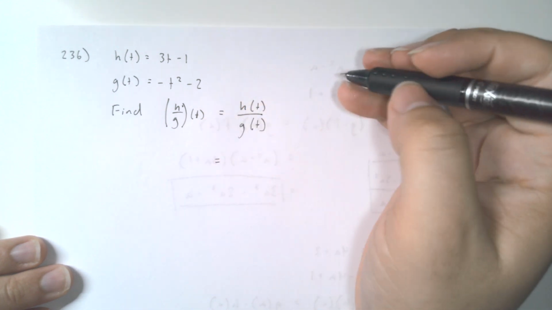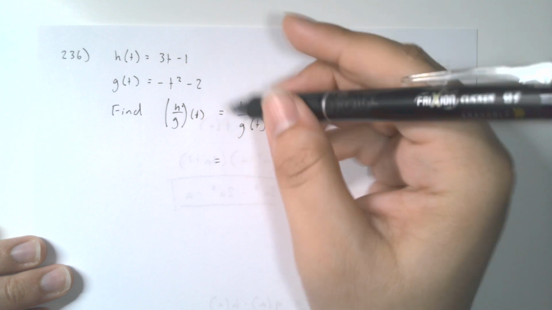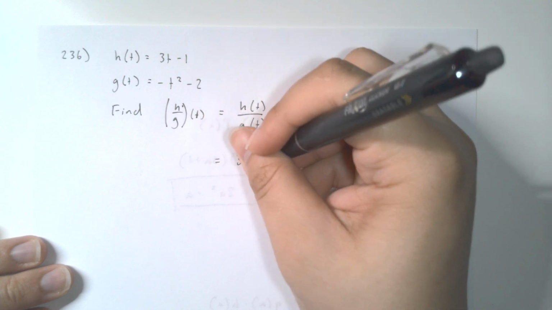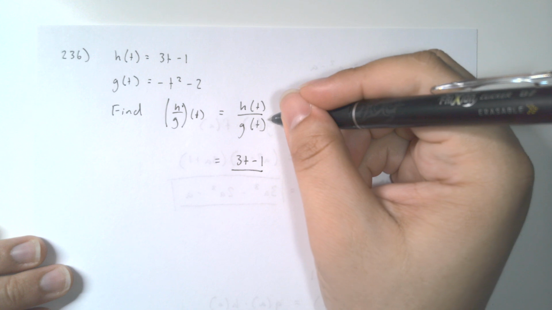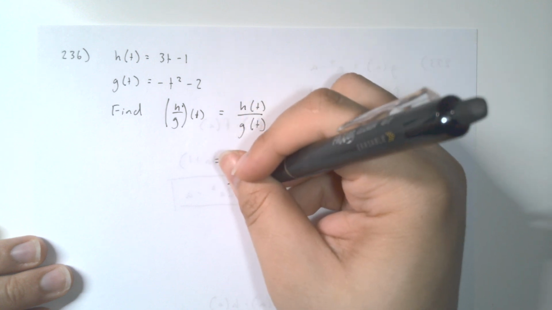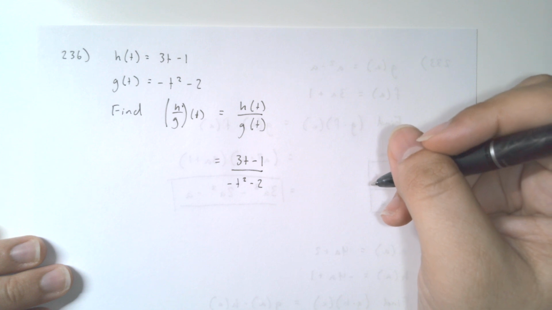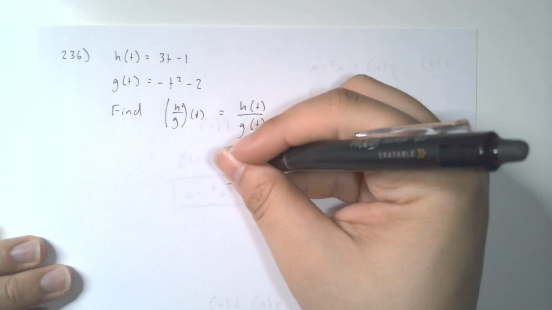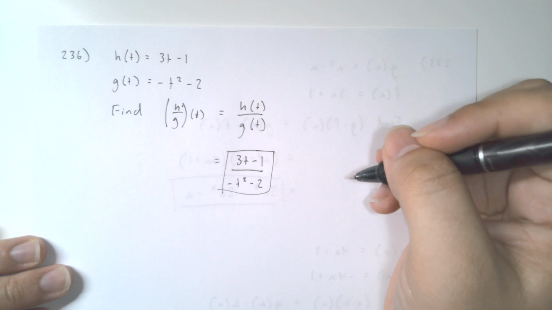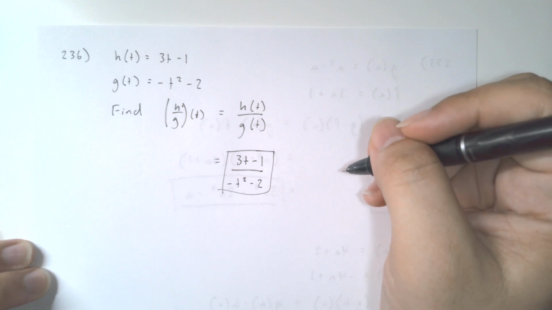So we put one function over the other. We have h of t, which is 3t minus 1, over g of t, which is negative t squared minus 2. This can't be simplified anymore, and so this is actually our final answer. There's nothing else we can do with this.